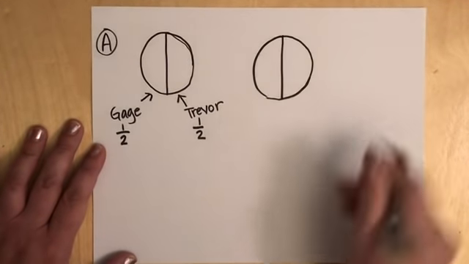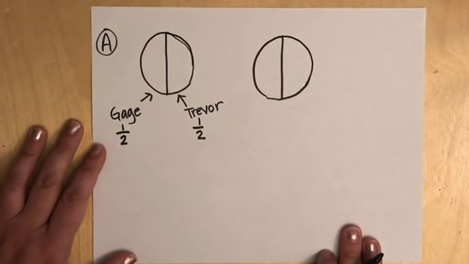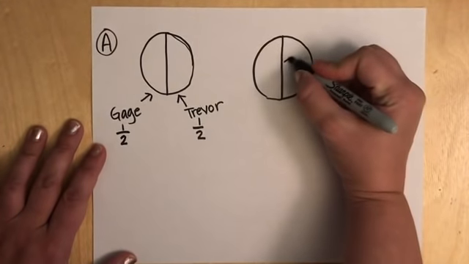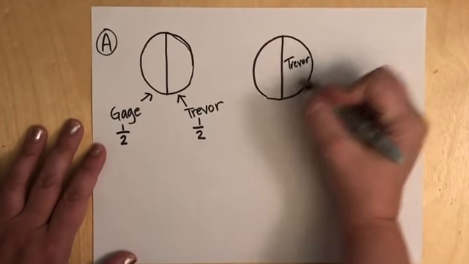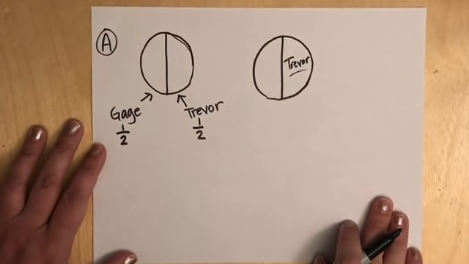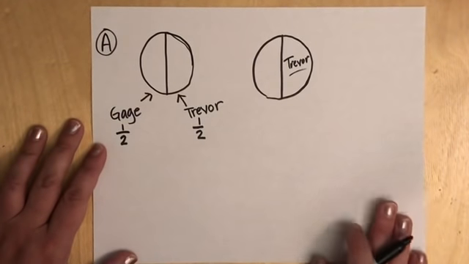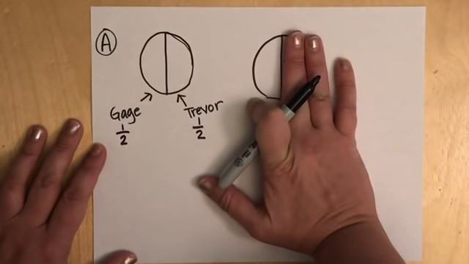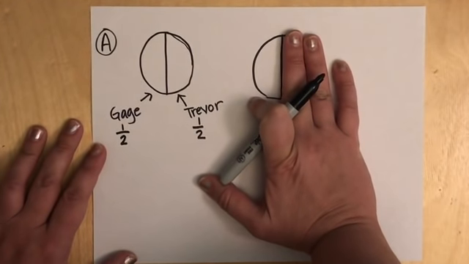And so we have half the pizza. And Trevor is chomping on his pizza, but then Gage's sister comes in and she says, Gage, could I please share that pizza with you? And so Gage says, oh, okay. So now this is Gage's whole. How much of the pizza is Gage going to give her?